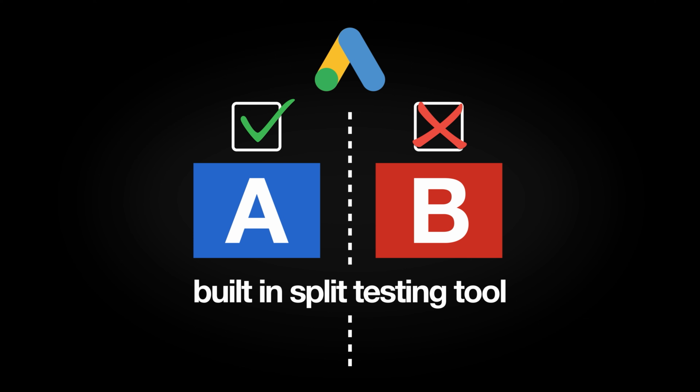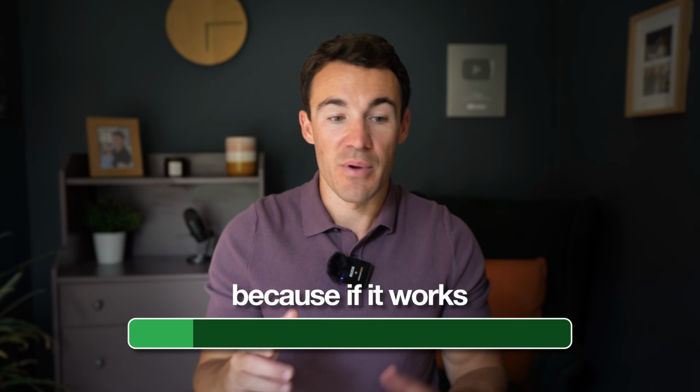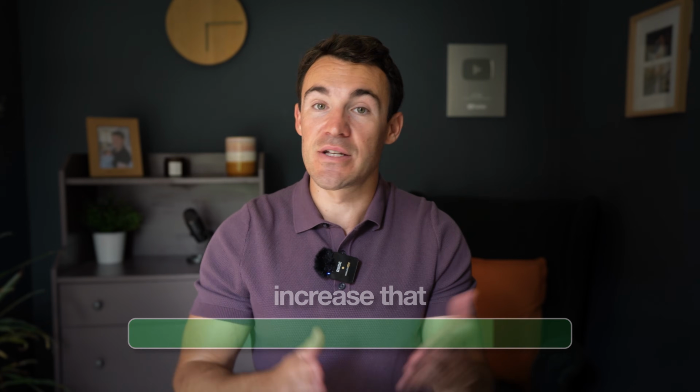So I've got some recommendations on the best way to test AI Max within your Google ad account if you feel like you meet the criteria and that's something that you want to do. Firstly, you can run experiments with Google's built-in split testing tool. When you do so, I would limit AI Max testing to just 1, maybe 2 campaigns if you've got lots of campaigns running. And even within that, do so with a relatively small proportion of your budget. Because if it works, you can always increase that. If it doesn't, well, you haven't spent a huge amount, potentially wasted money on something that's not working out for you yet.